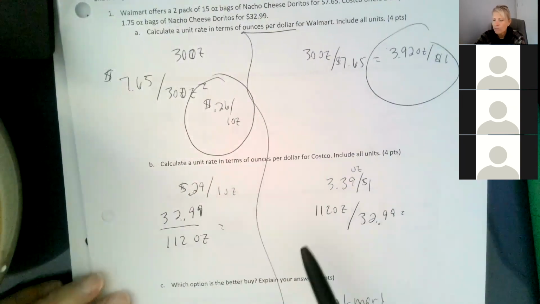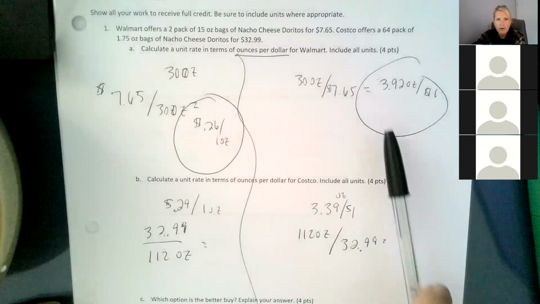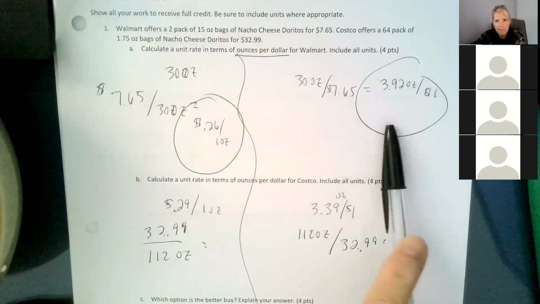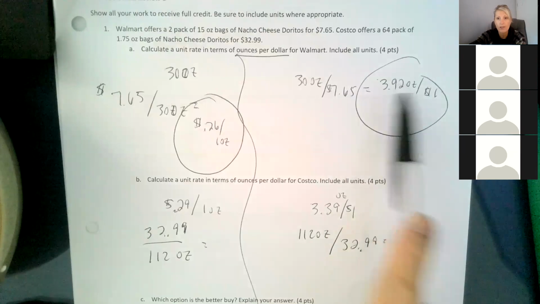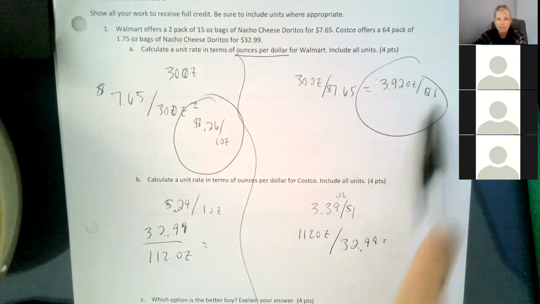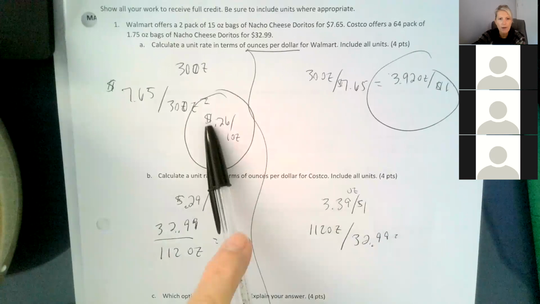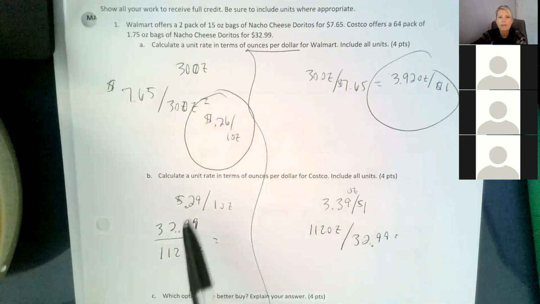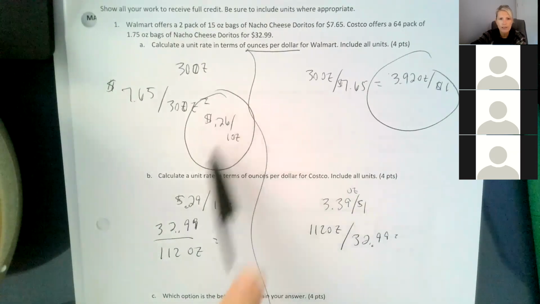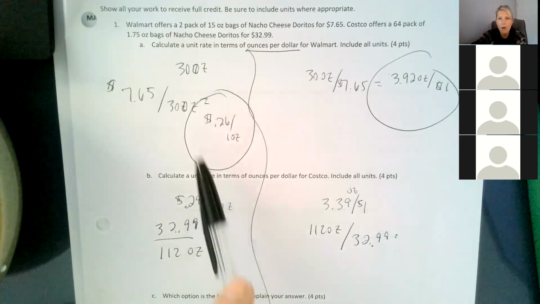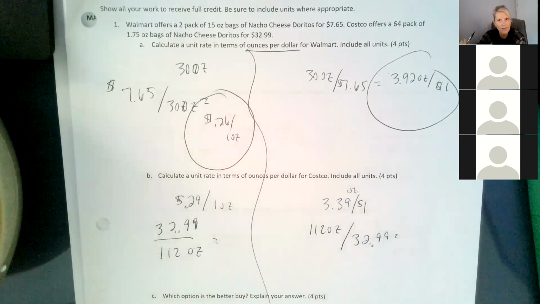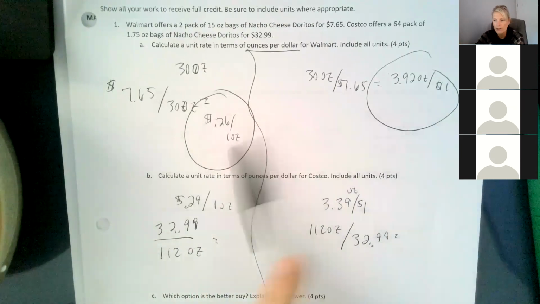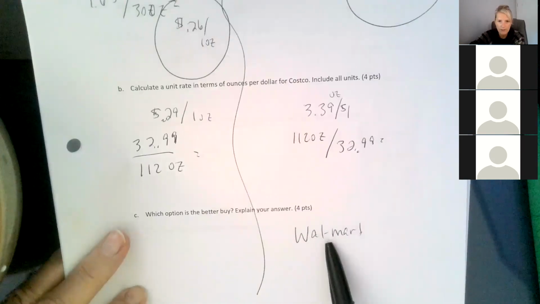Okay. So if you're going to use this version on the right, you're looking for a larger number because you want more product for the same money, right? If you're using this method on the left, you want a smaller number, the 26 cents instead of the 29, because you want a smaller price for the same amount of product. So two different ways to think about it, but you should always arrive at the same choice, and Walmart would be your best.